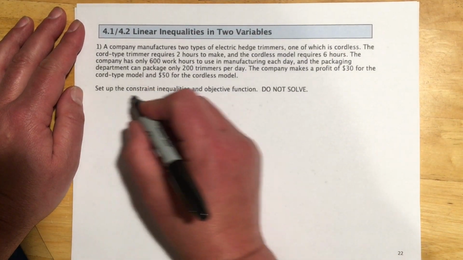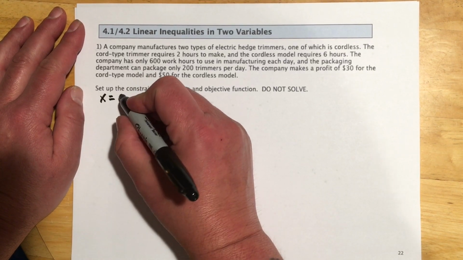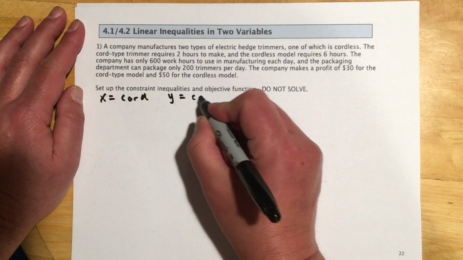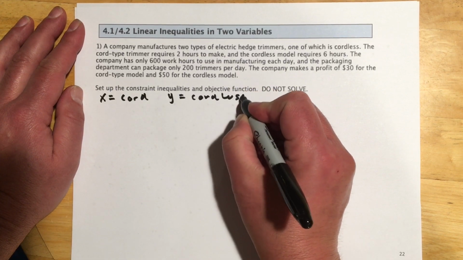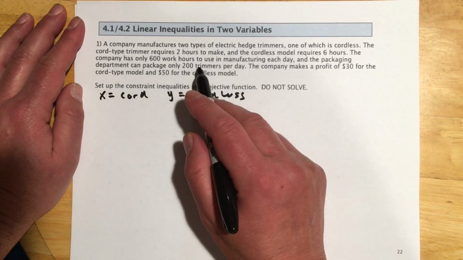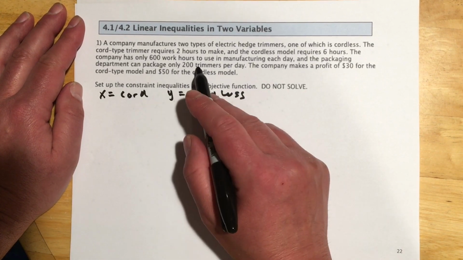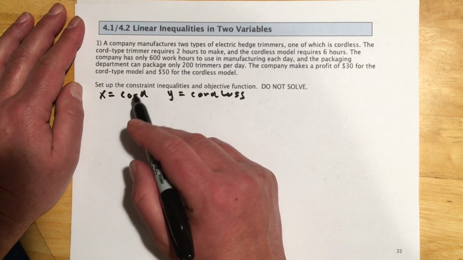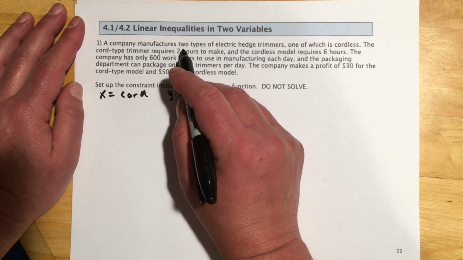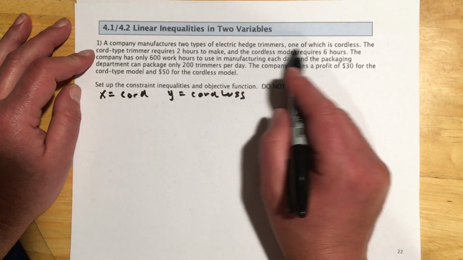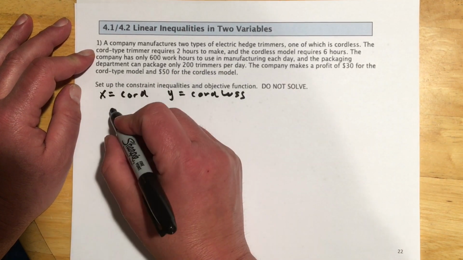So we're going to have x equal the corded, and y equal cordless. And we have kind of 2 totals here. We have packaging was 200 and manufacturing was 600 hours. So for the first kind, the corded kind takes 2 hours to make, and the cordless takes 6 hours to make.